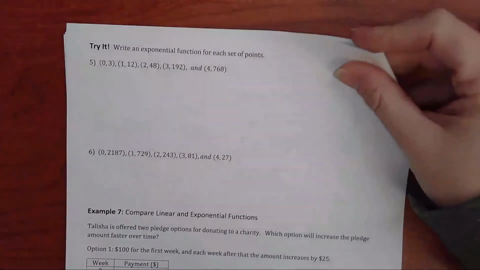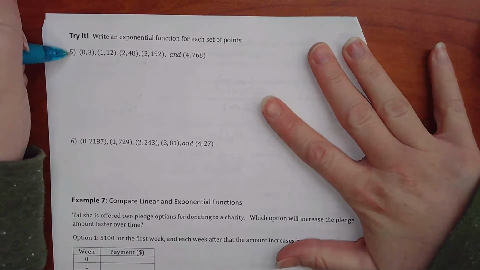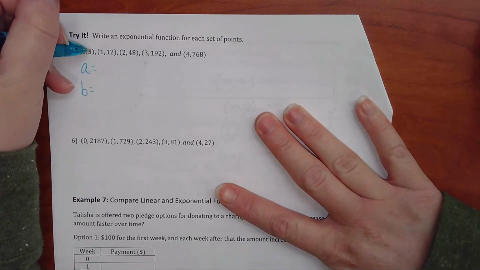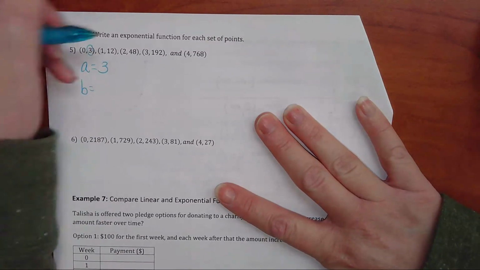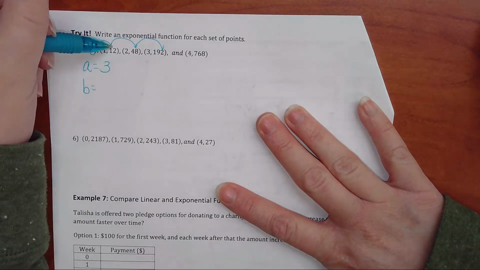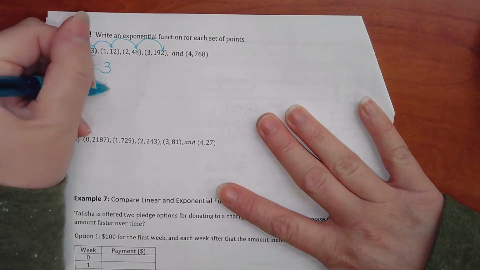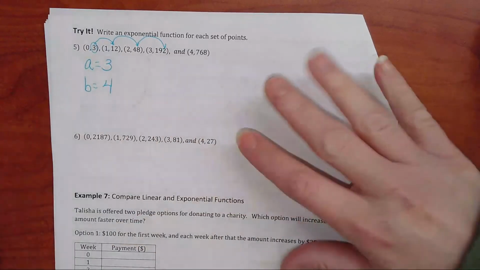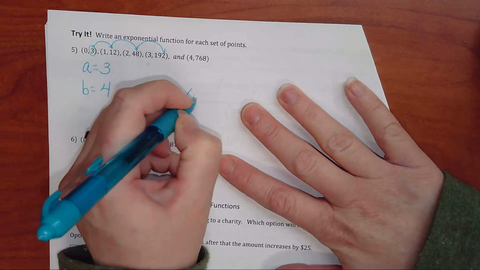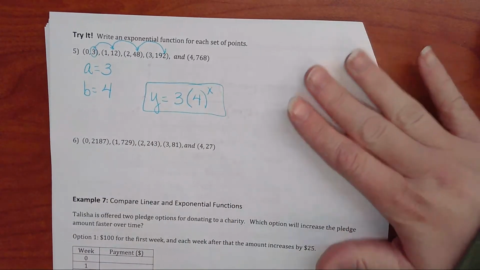Let's take a look at another just because we have time. And for those who already get it, you can turn this off and go work on your assignment. So for number 5, again, we need to know our A and our B. A is the y value when x is 0, so A is 3. Then how do you get from one y value to the next? To go from 3 to 12, you multiply by 4. To go from 12 to 48, you multiply by 4, multiply by 4. We're multiplying, so that is our B value. So our equation is y equals 3 times 4 to the x. So much easier than yesterday, right?